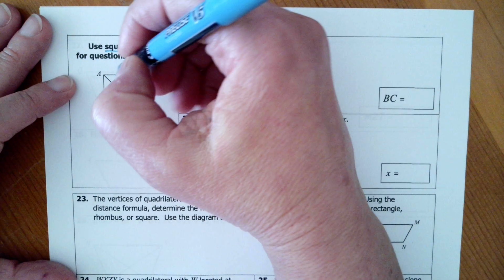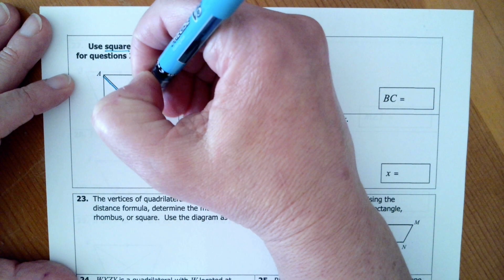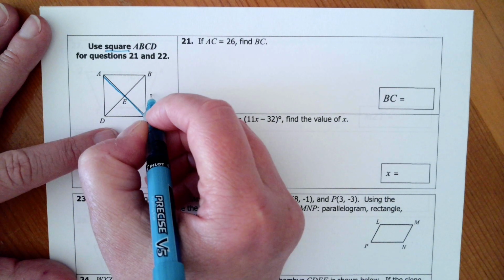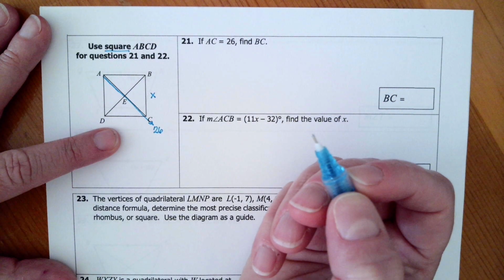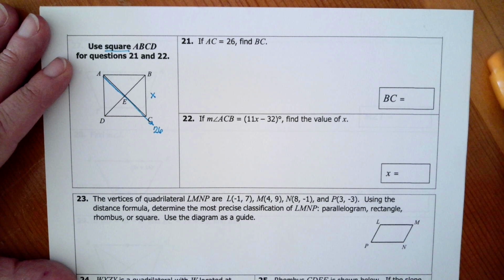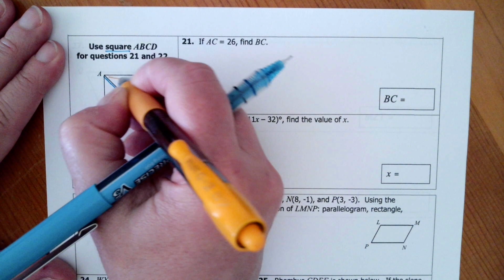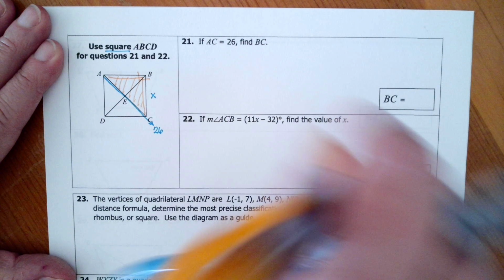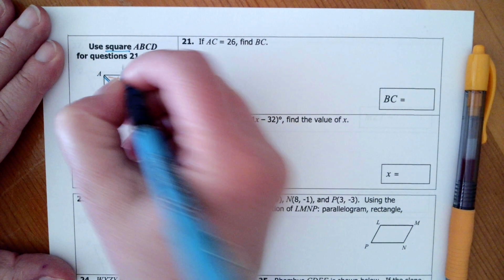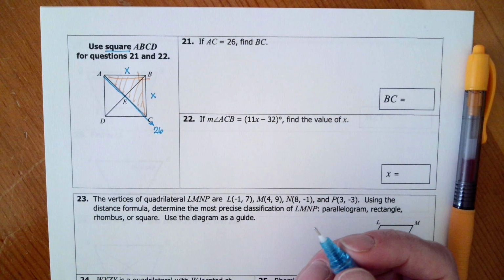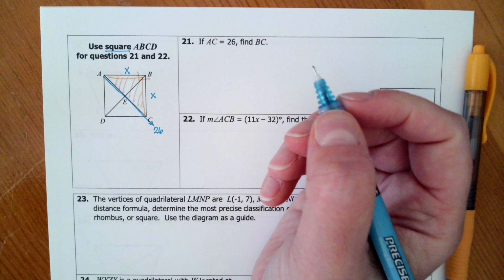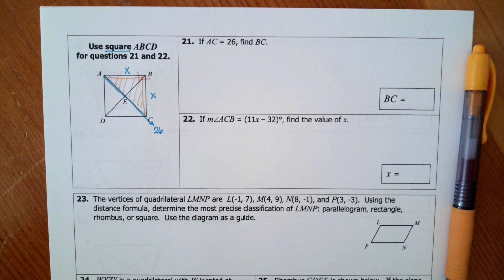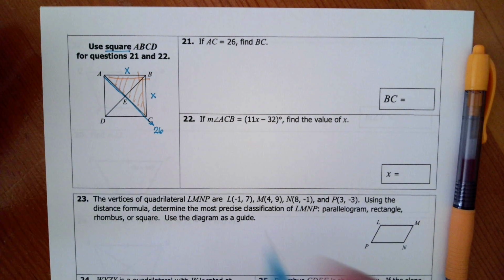So if A to C, the whole thing, is 26, we're supposed to find B to C, this one. So in a square, again, let's look at that triangle. If we've got this triangle over here, remember that that's a right angle. All of these sides are the same, and so I can use the Pythagorean theorem. If you remember your 45, 45, 90s, you absolutely can use those. But again, your direction said you're allowed to round, so you don't have to.